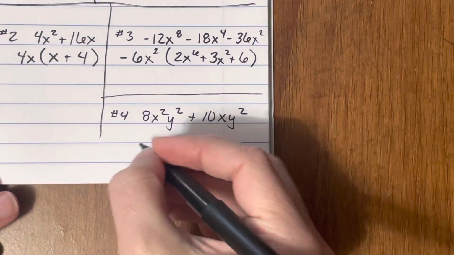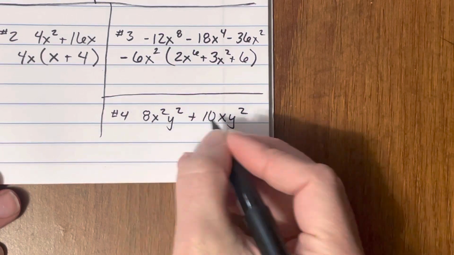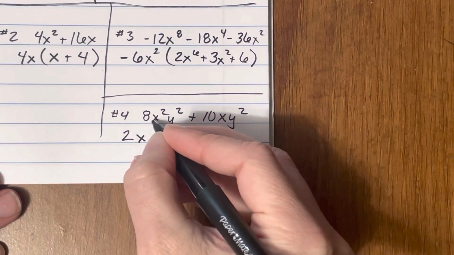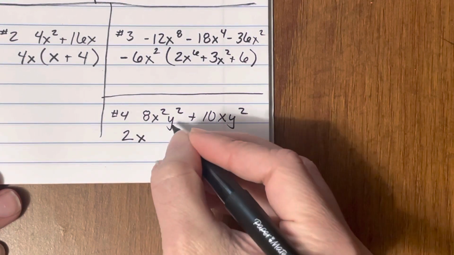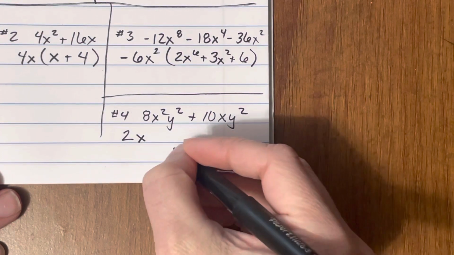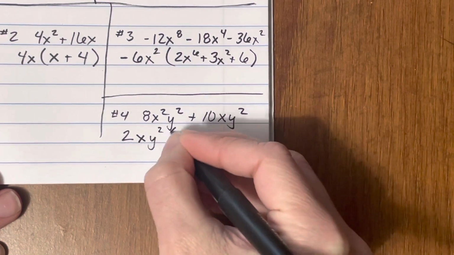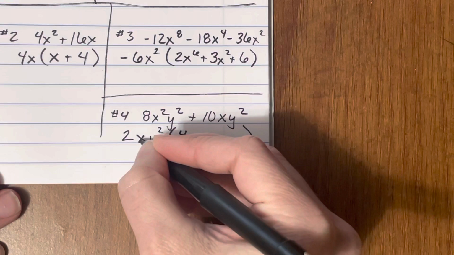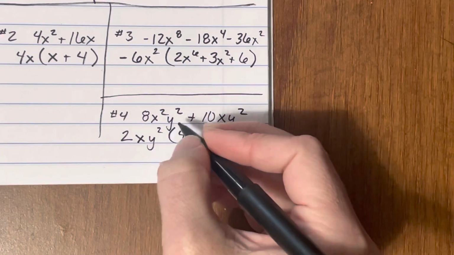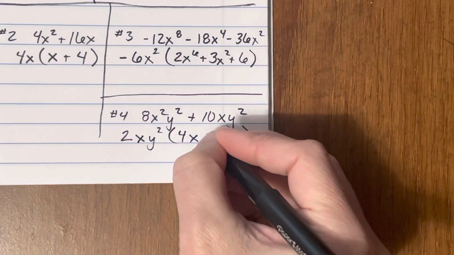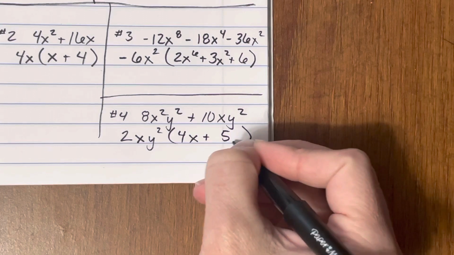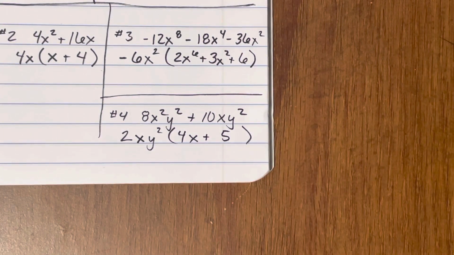And then the last one, we're going to take out x's and y's. So numbers first. 8 and 10 both have a 2 in common. We're going to take out a 2. X, they have an x squared and an x, so the x is going to come out. And we have a y squared and a y squared. And so we're going to have a y squared in common. When we think about what's left, we need a 4 here to get the 8. We need an extra x to get the x. In order to get the 10, we need to multiply by positive 5. We already have the x and we already have the y squared, so there's no variables going to be left here. It's just going to be 2xy squared, then in parentheses 4x plus 5.